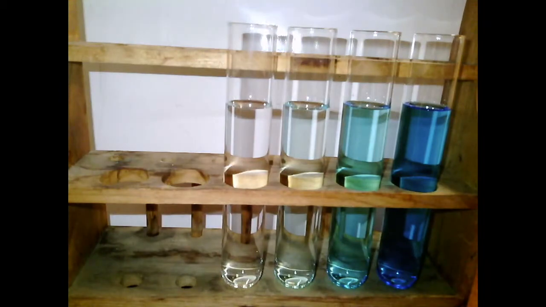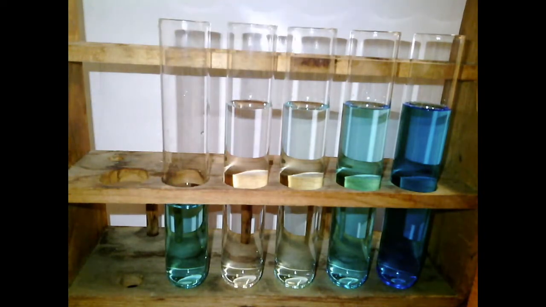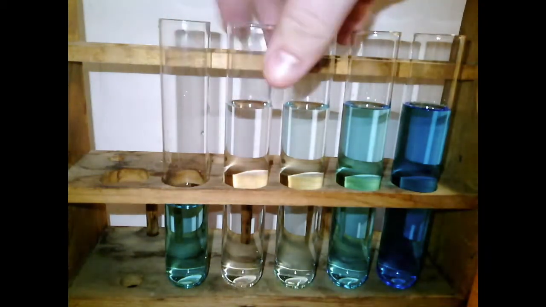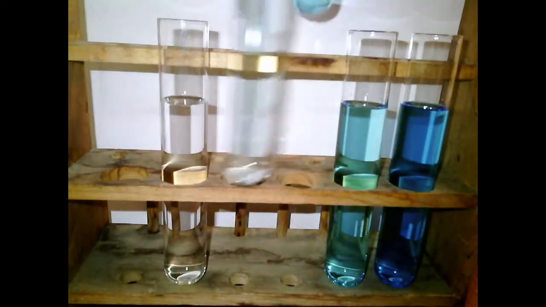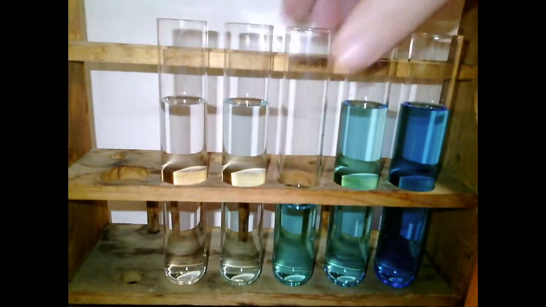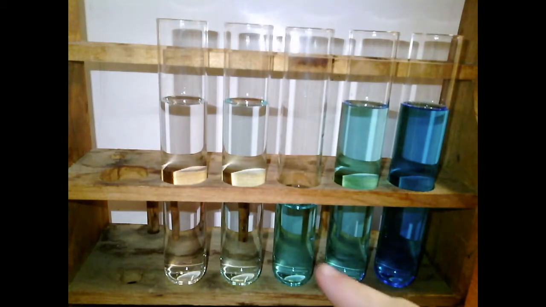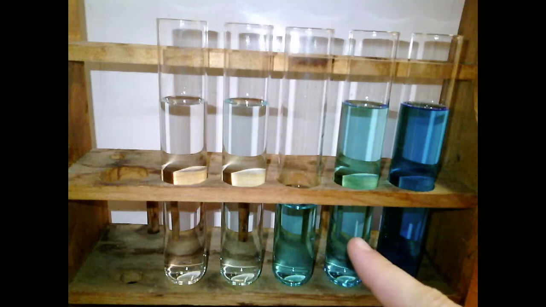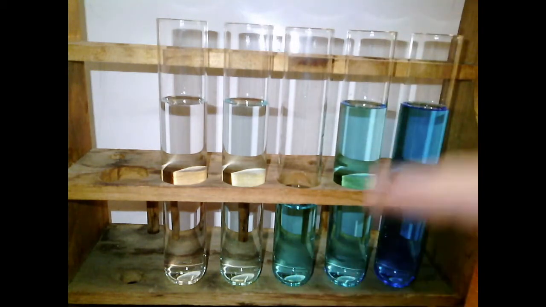Now what I want to point out here is if I add, I'm going to put another one here. Now if you take a look, this one is actually darker than this and darker than this. So if I were to actually put them in order here, right there, it actually matches the same color as this one right here. So this one is actually the same concentration as this one here, but there's less in it.